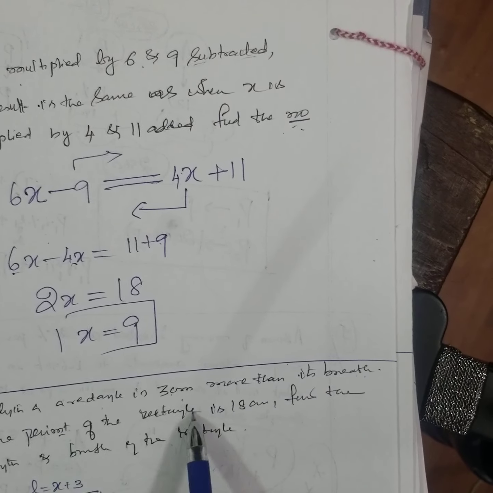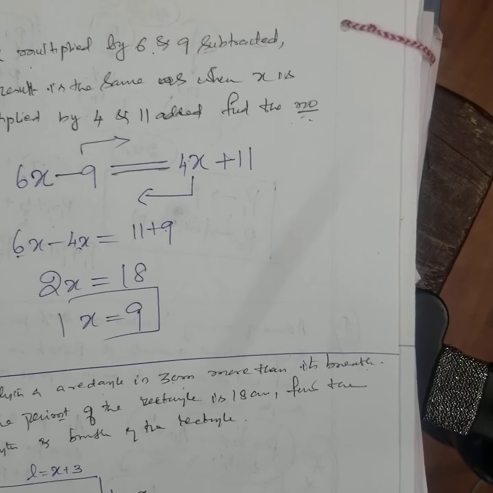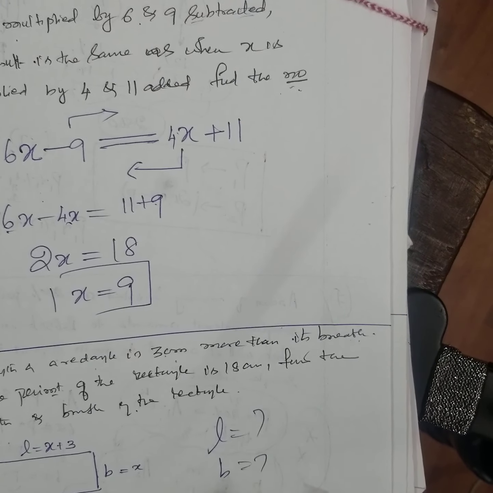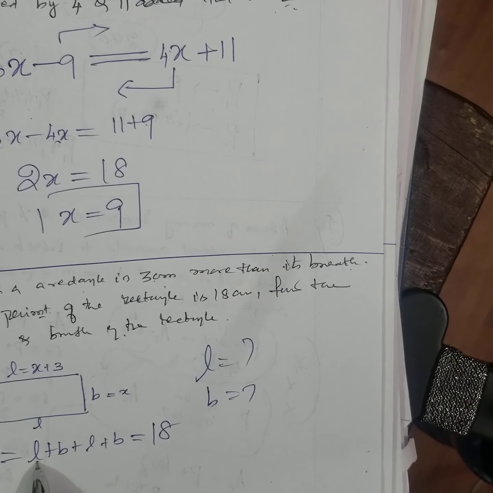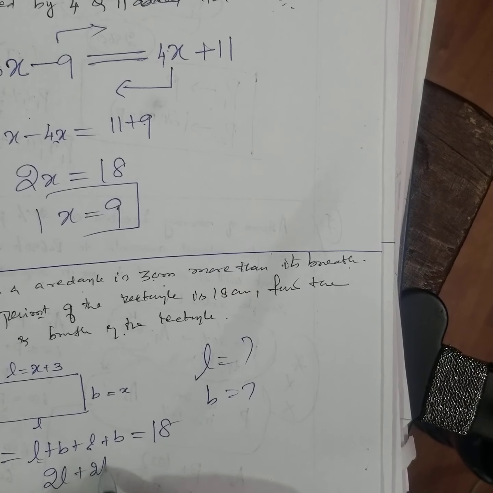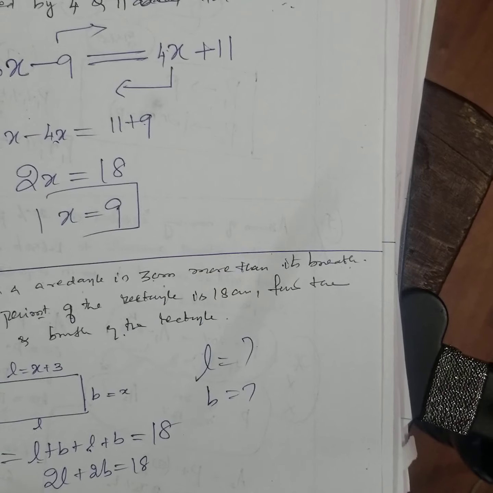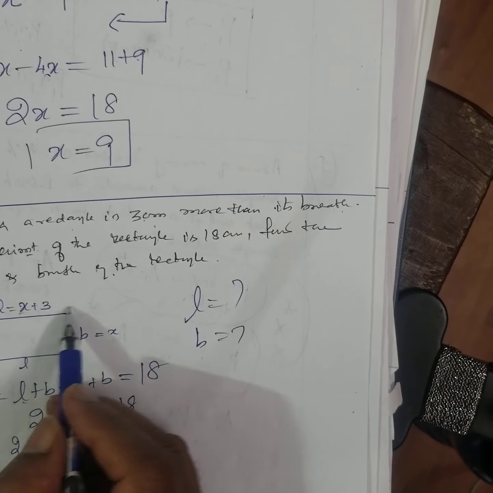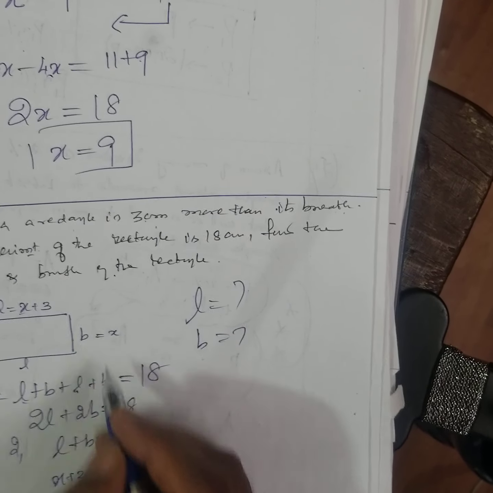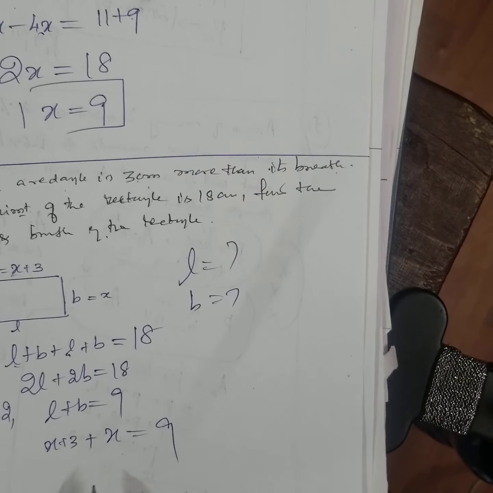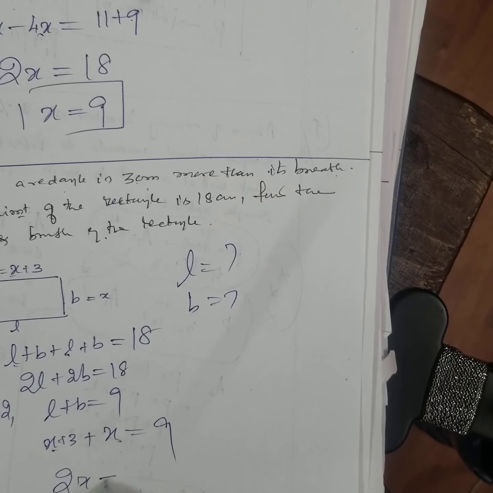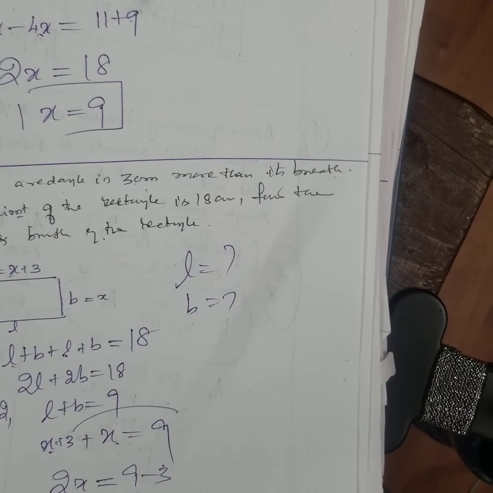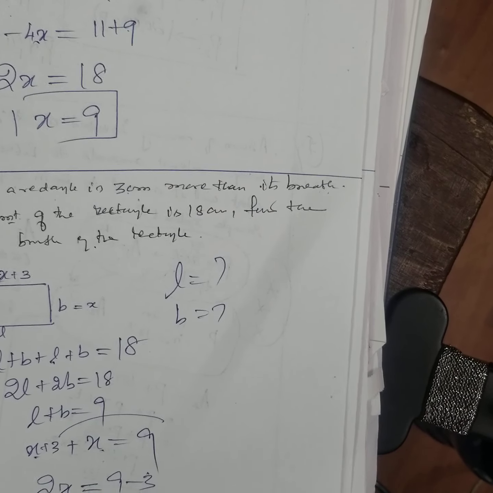The perimeter of the rectangle is 18. Find the length and breadth. What is length? What is breadth? Perimeter is 2 times length plus 2 times breadth is equal to 18. Divide throughout by 2. Length plus breadth is equal to 9. Length is x plus 3. Breadth is x, that is equal to 9. x plus x, 2x is equal to 9 minus 3. 2x is equal to 6. x is equal to 3.